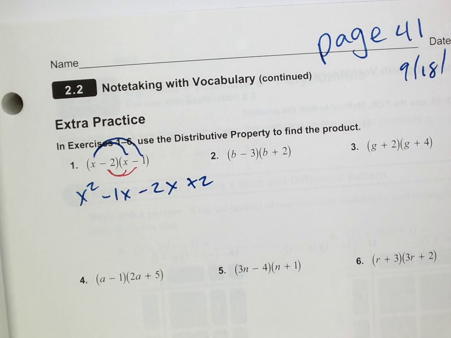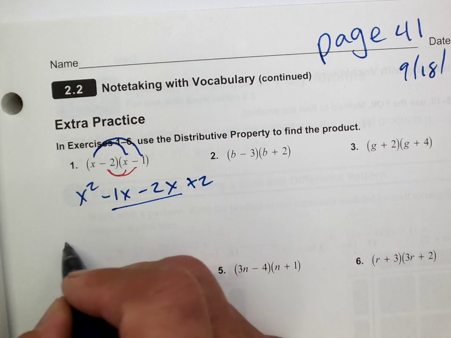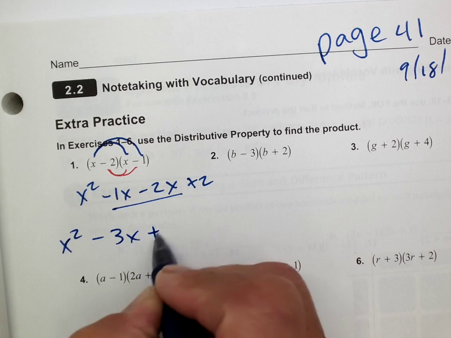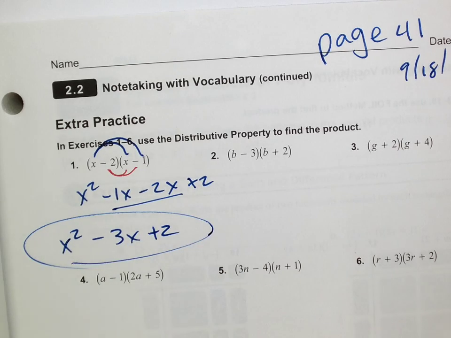Now, if you can see anything that is the same that can be combined, we're going to do it. So we can combine the two middle terms because they're both x terms. We'll have an answer of x squared minus 3x plus 2. Thumbs up?